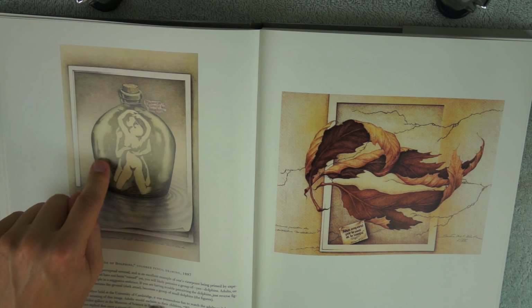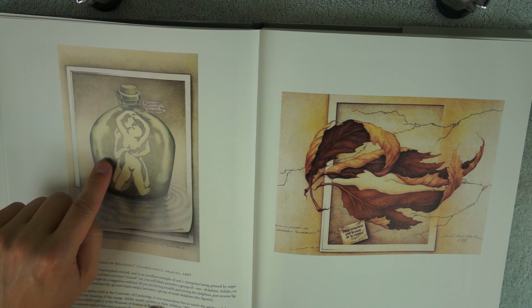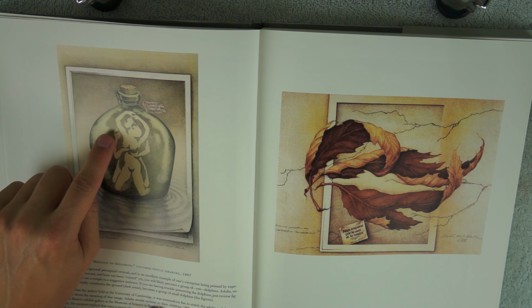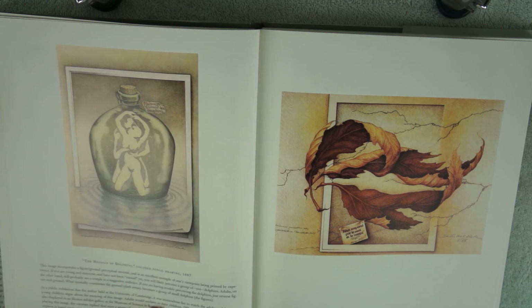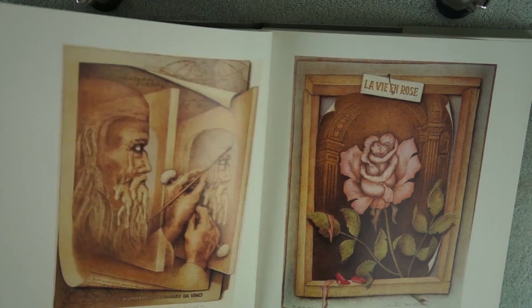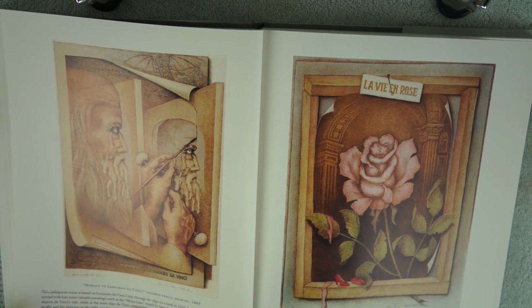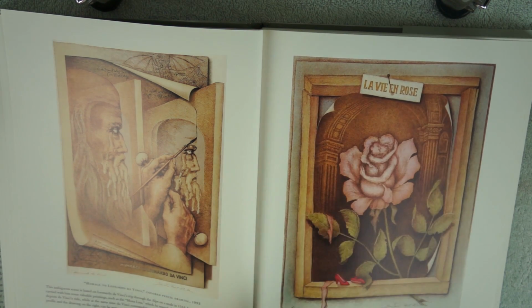It looks like two lovers in one way of looking at it, and another way is to see it as a series of dolphins forming the outline of the two figures. Here we have a rose, again looking like two people kissing.